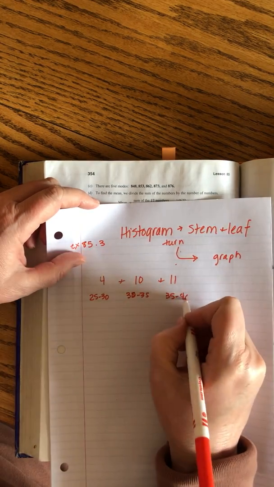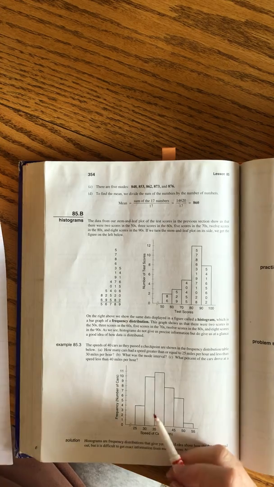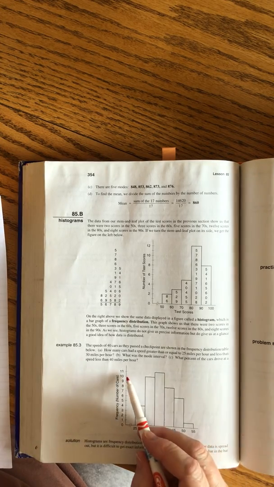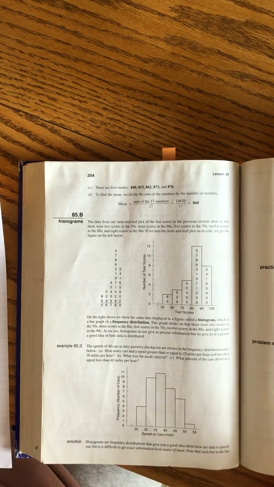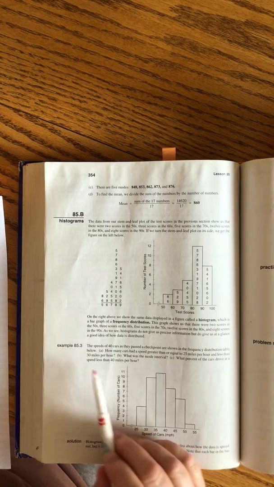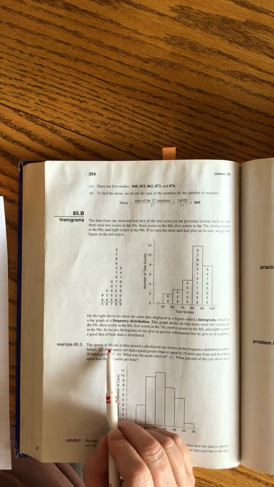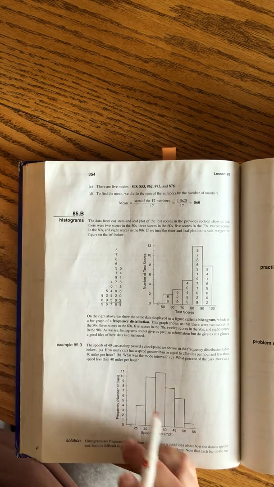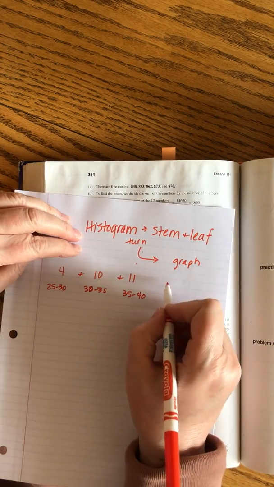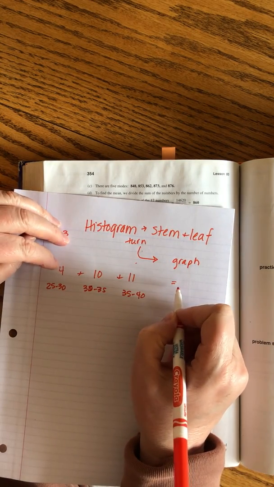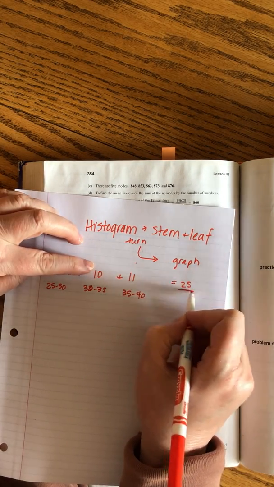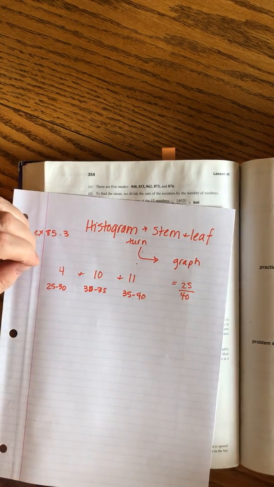Let's make sure that's right. 4, I'm just reading across. 4, 10, and 11, and that's less than 40 miles an hour. And how many cars were there in all? John tells us 40. So this adds up to 25 out of 40.